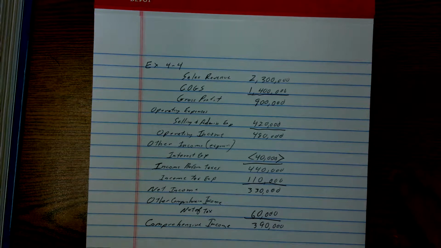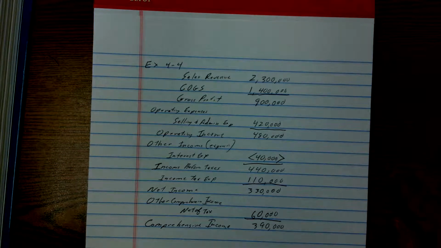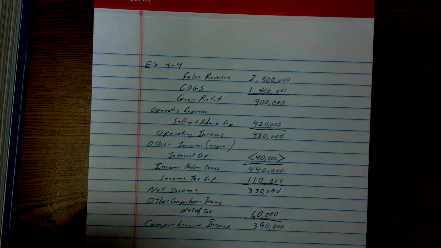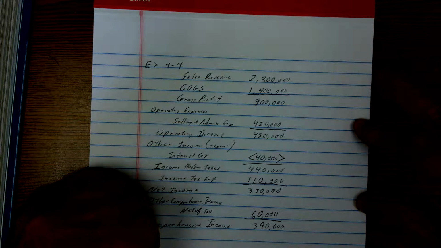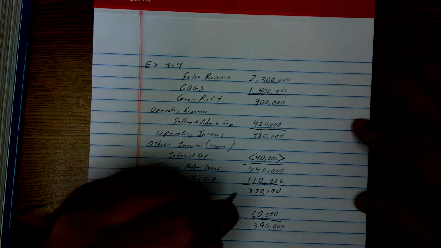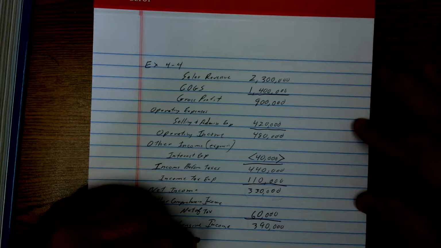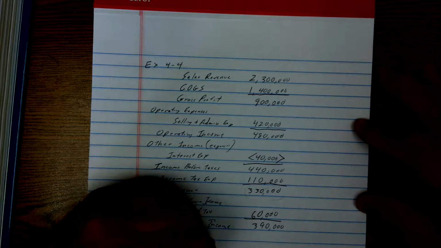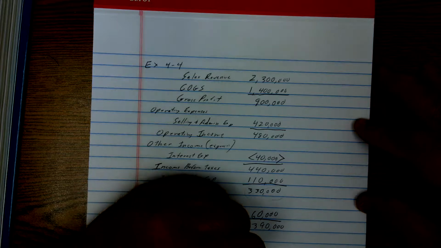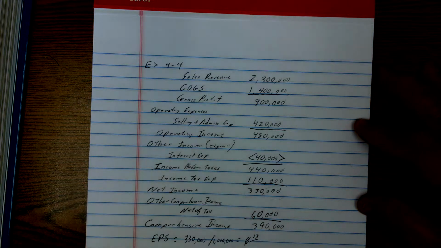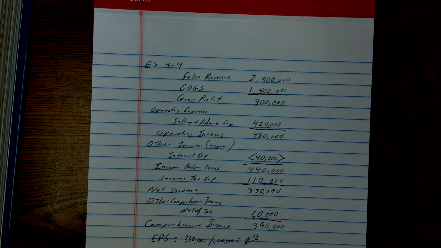390,000. Okay, we are also told in the narrative that there were 1 million shares outstanding. Be careful here when you do this. So your earnings per share, EPS, is going to equal the net income, 330,000. Don't go down here to the comprehensive income, divided by 1 million, and that will be 33 cents per share. All right, so that's exercise 4-4.